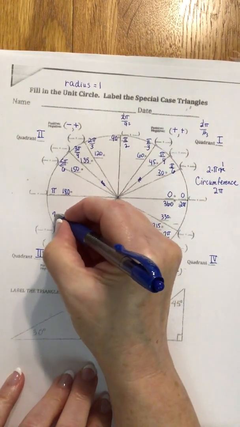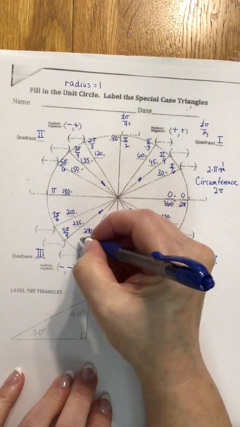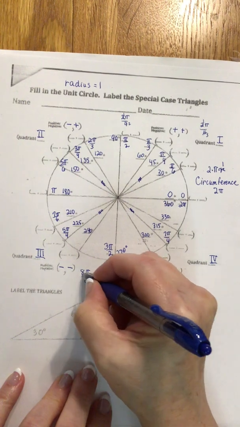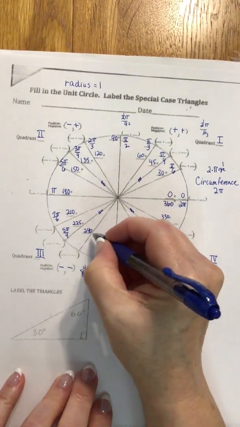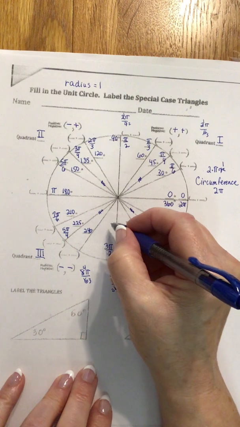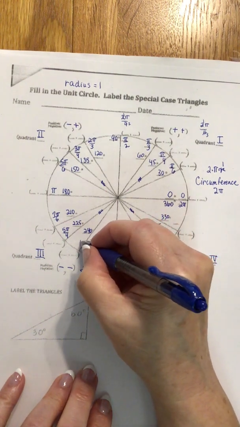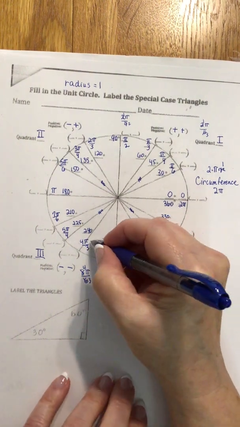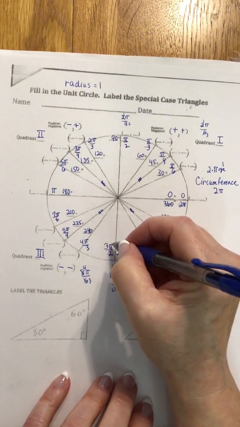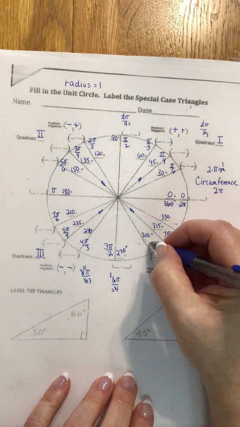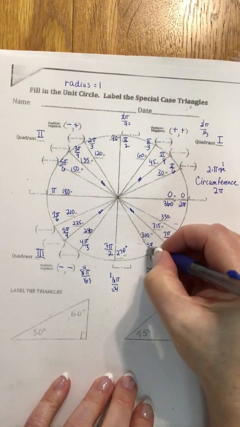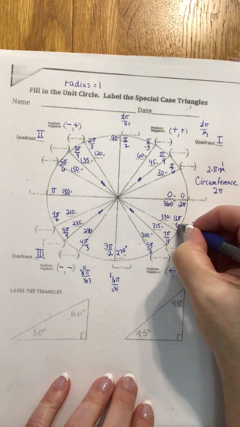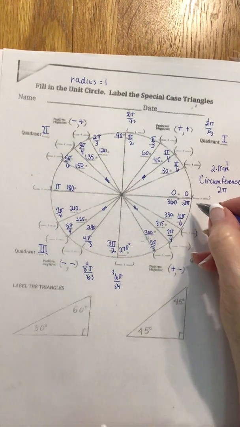So this one would be 7 pi over 6. 8 pi over 6 reduces down to be 4 pi over 3. And then 9 pi over 6 is here already. So 10 pi over 6 gives me 5 pi over 3. This one is going to give me 11 pi over 6. And then back to 12 pi over 6.